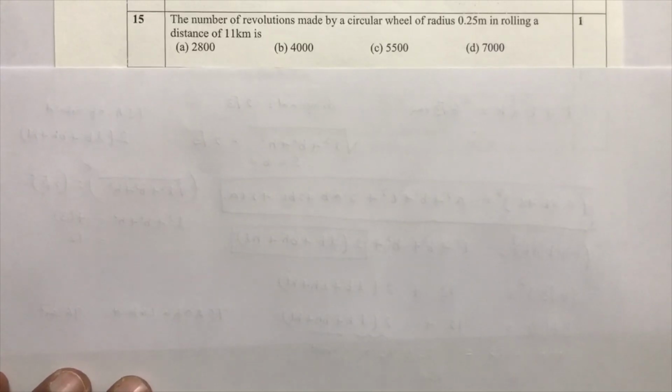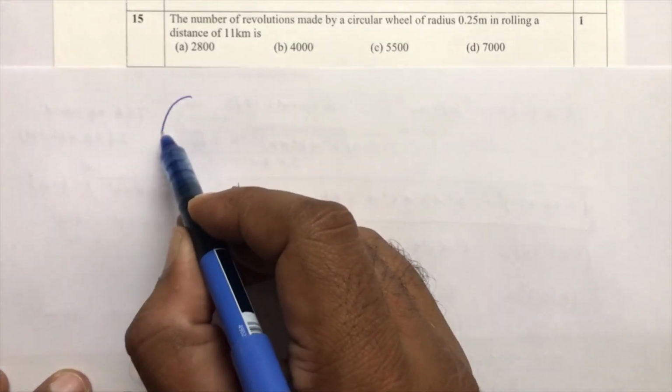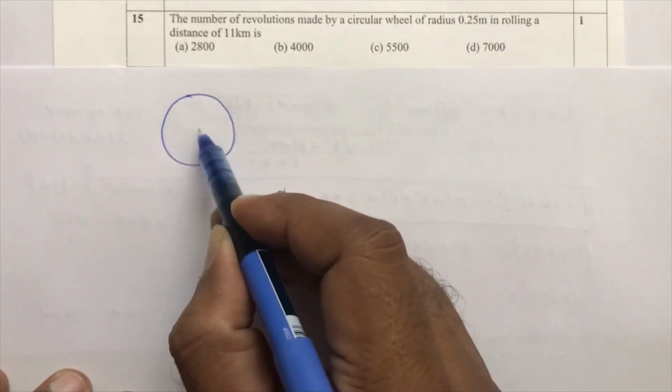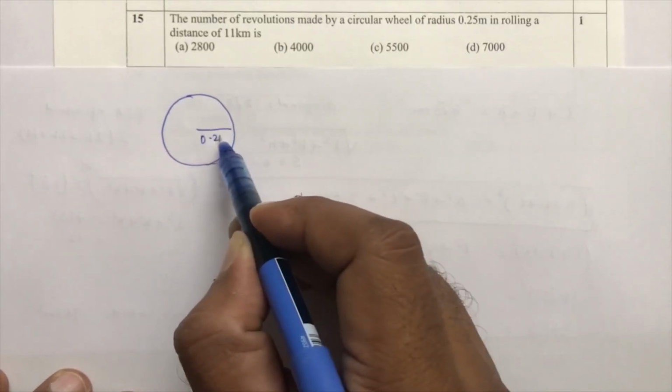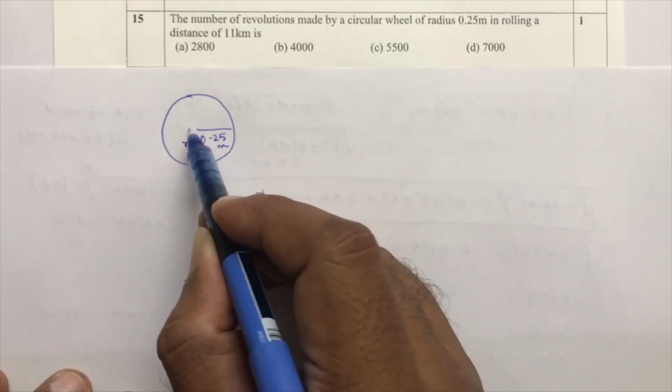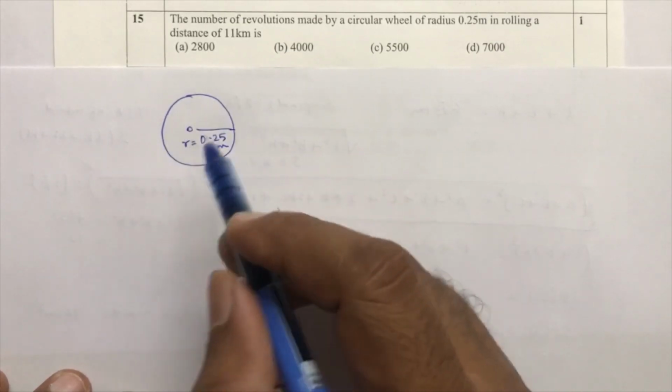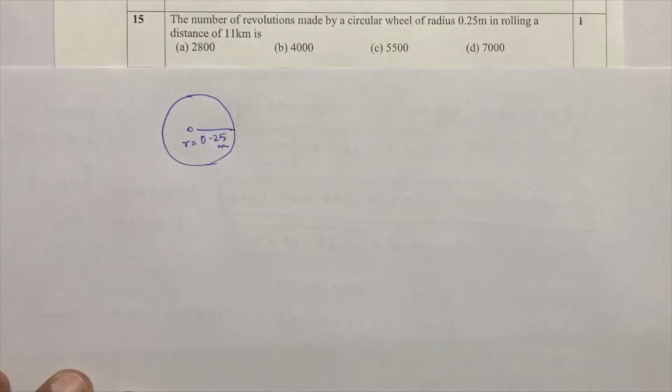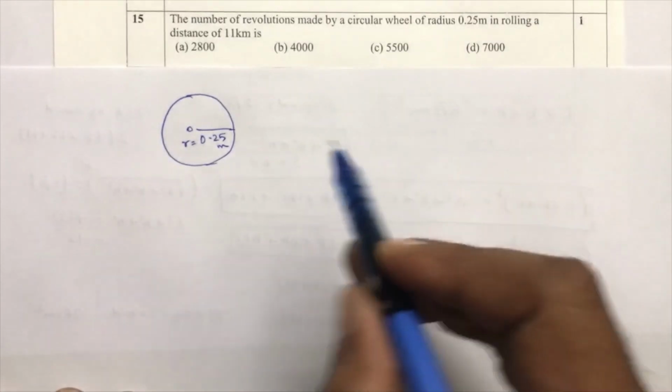The number of revolutions made by a circular wheel of radius 0.25 meters in rolling a distance of 11 kilometers. See, total distance is 11 kilometers.